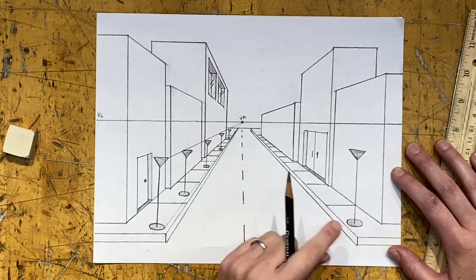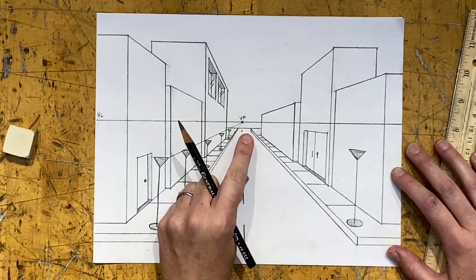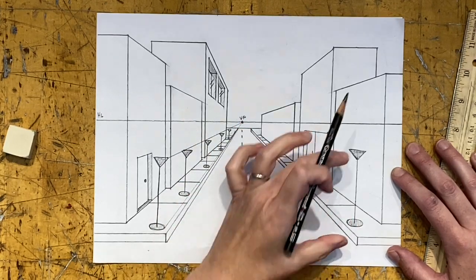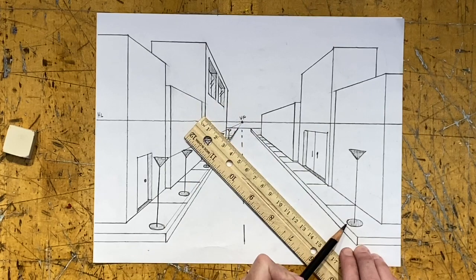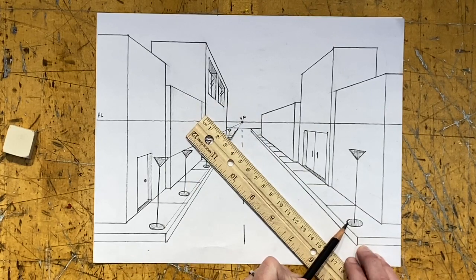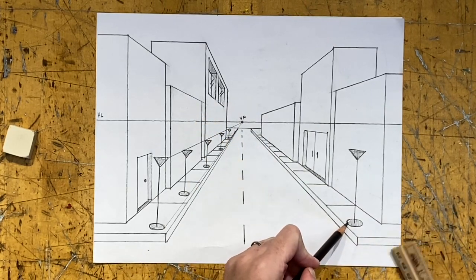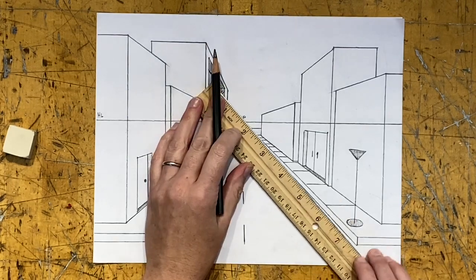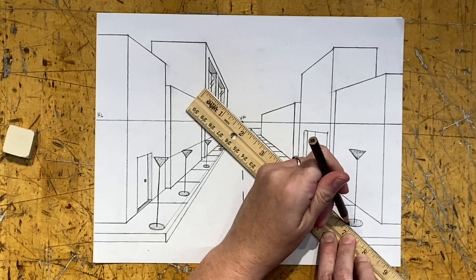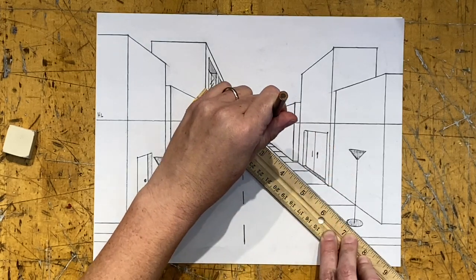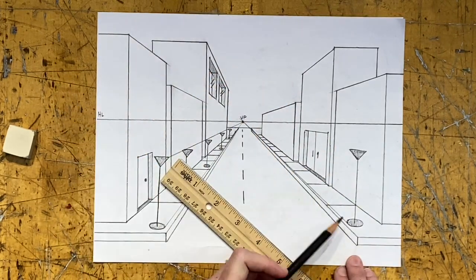Now, so I know where to place my next lamppost going back in space, I'm going to create that tunnel that goes back towards my vanishing point. So the side of that oval that I drew for the bottom of my lamppost here, I'm going to line that up with my vanishing point in the center, and I'm going to draw lightly a line that goes back all the way towards the vanishing point at the bottom there.